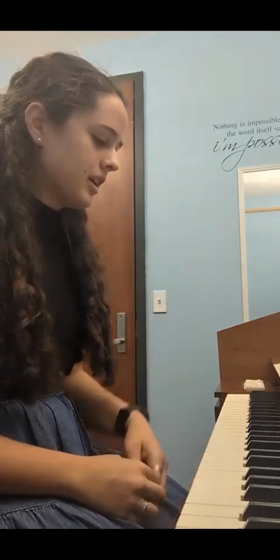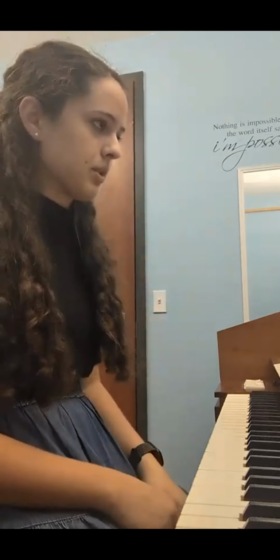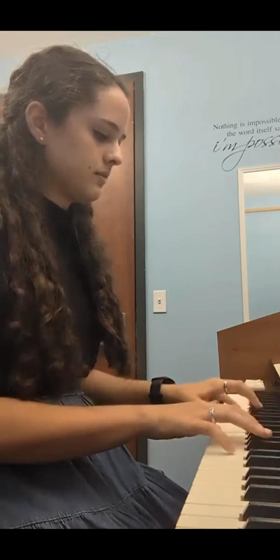And then you can take little snippets while you're doing this, instead of just playing chords to transition. You can take little snippets of the hymn itself to make it a little more musical. So I'll demonstrate that in a second.